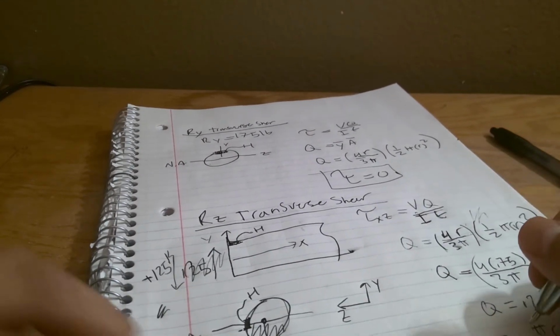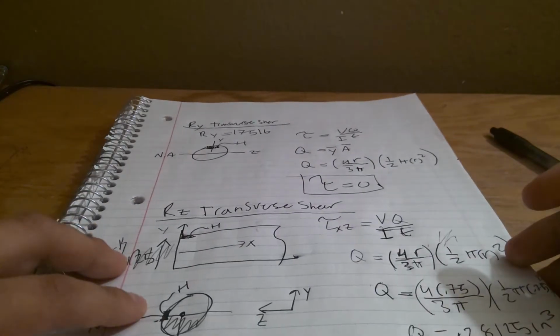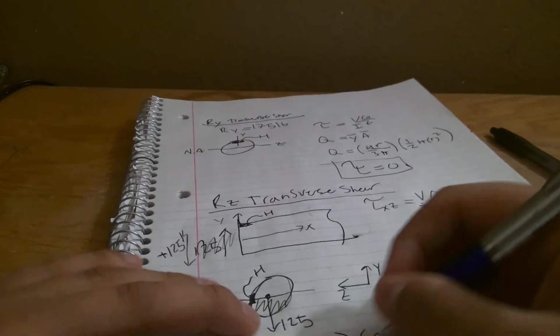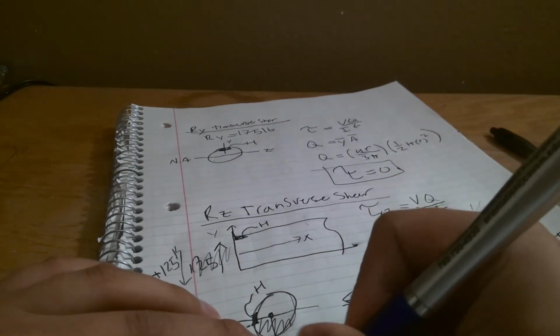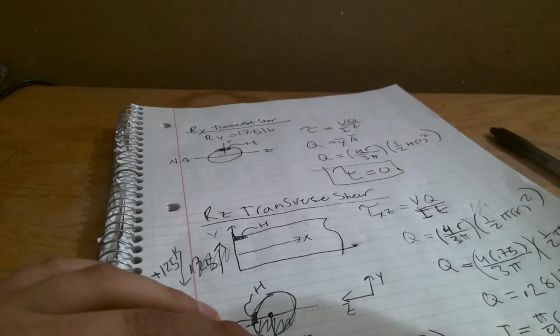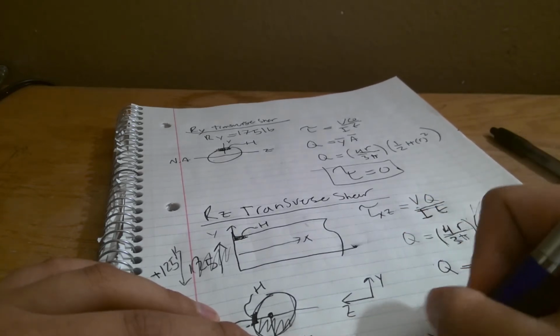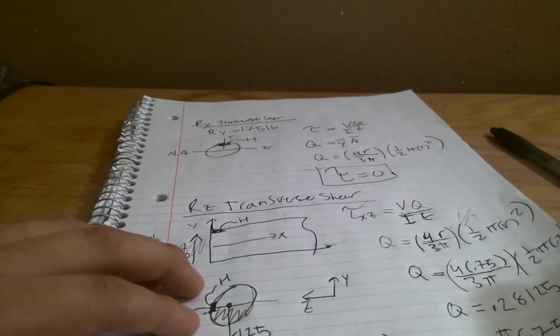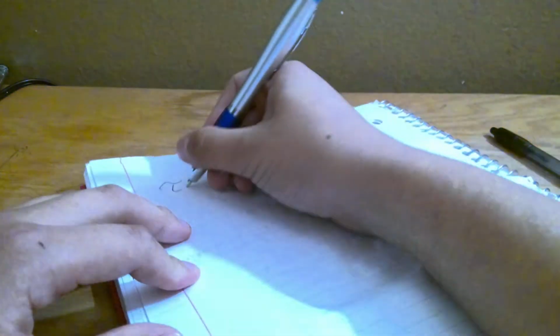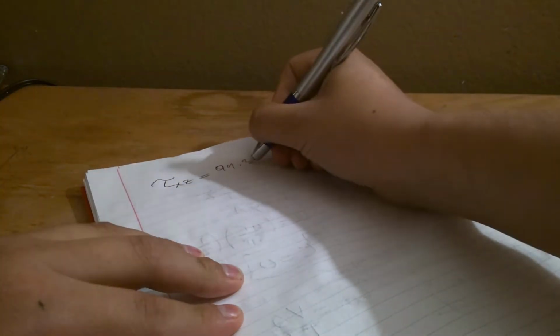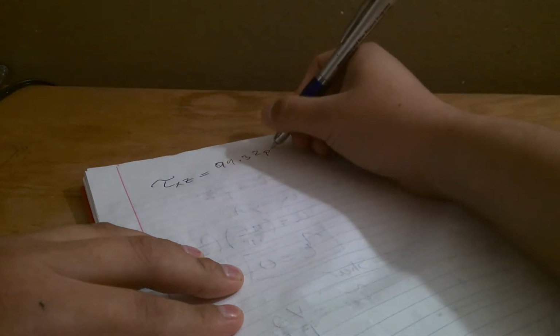And then our t value is given earlier. It should be 1.5. That's the thickness. Let's put that in here real quick. Pi over 4, 0.75 to the 4th, and 1.5 for thickness. And then we should get the value of tau xz is equal to 94.32 psi. Okay.